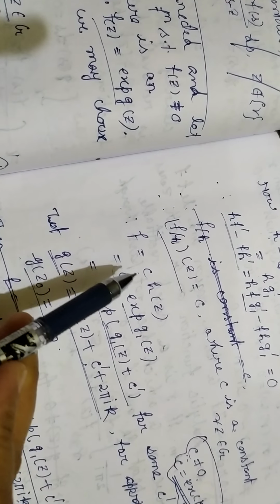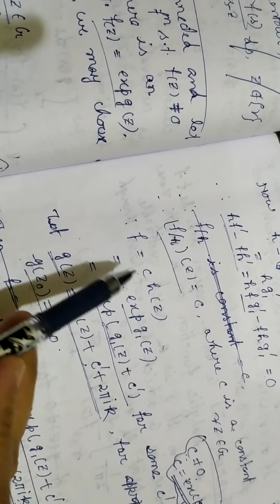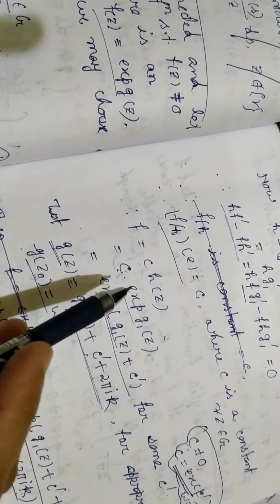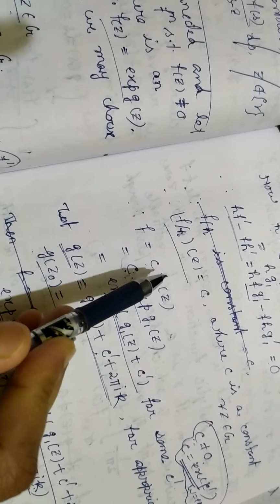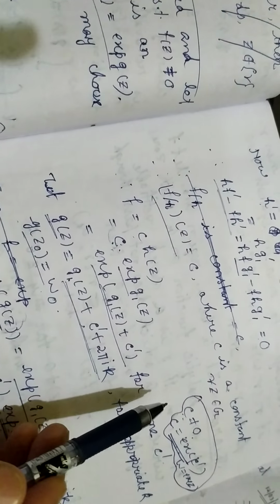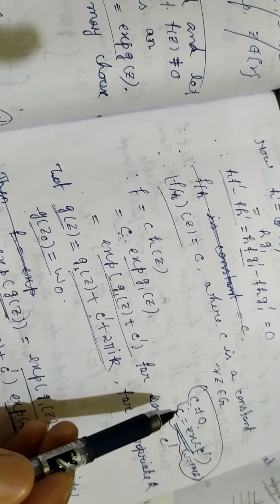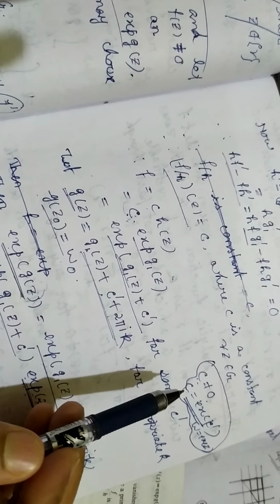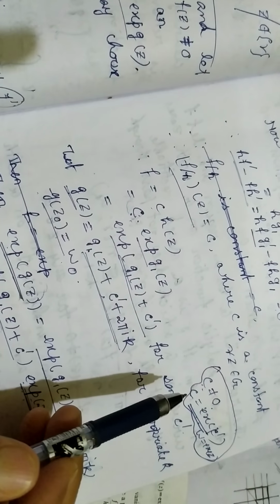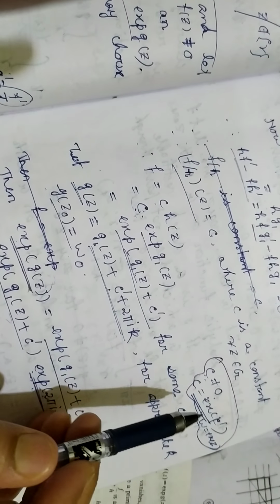So f is equal to c h, where c is a constant. For any such constant c not equal to 0, we have a result that c can be written as exponential of c'.